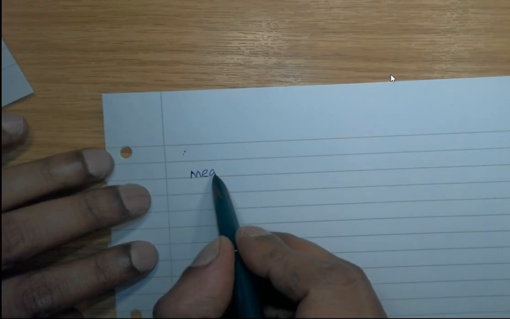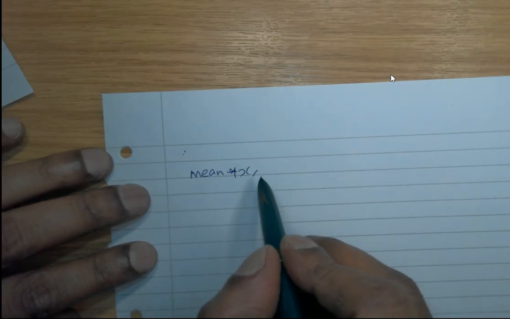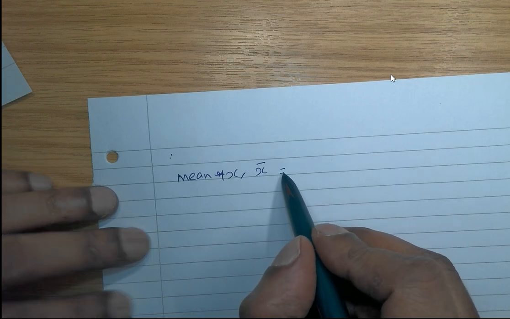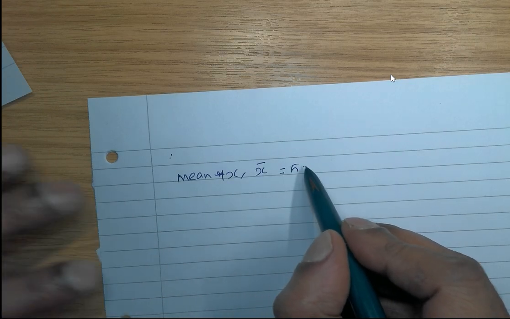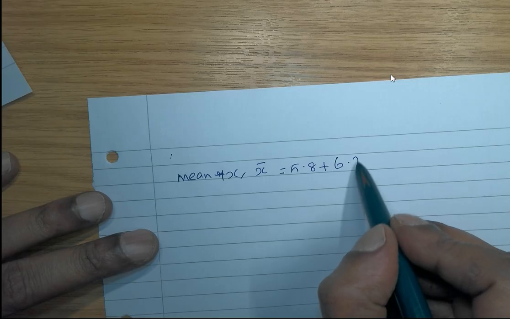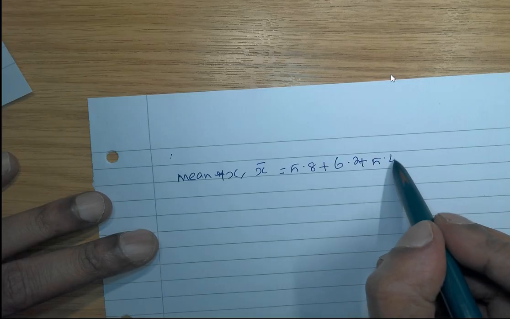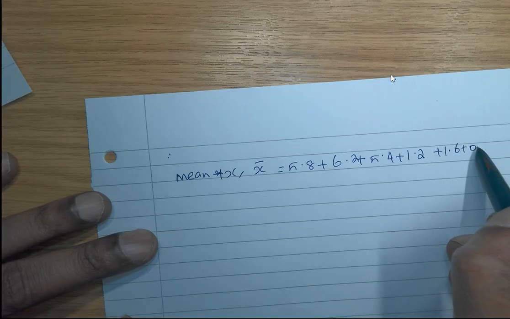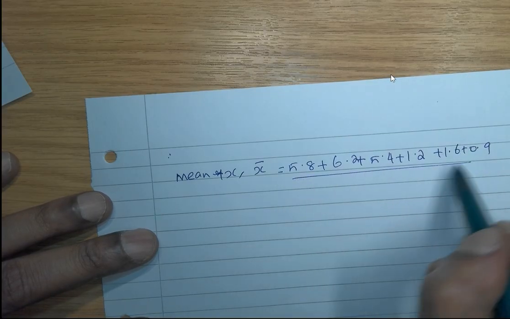So let's calculate that. The mean of x, the notation is x mean, so that should be all the values: 5.8 plus 6.2 plus 5.4 plus 1.2 plus 1.6 plus 0.9, divided by 6.